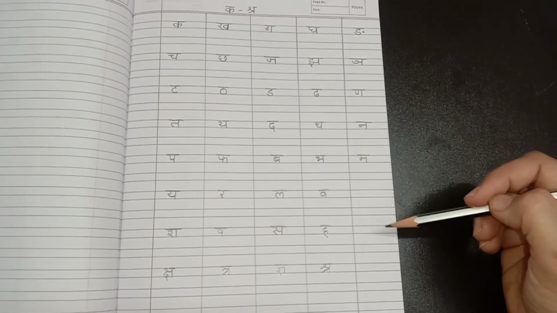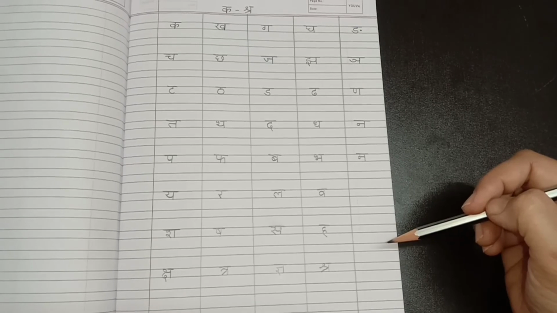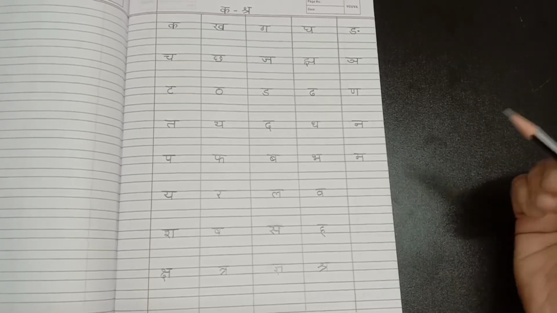Like this way you have to complete writing Vyanjan ka to sh in your 2-line notebook.